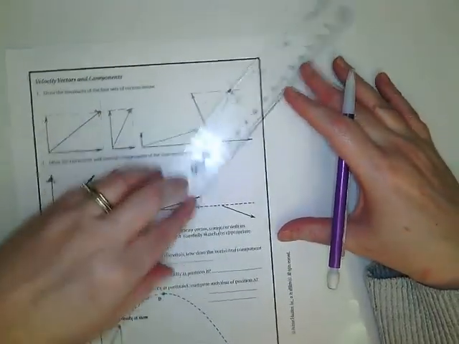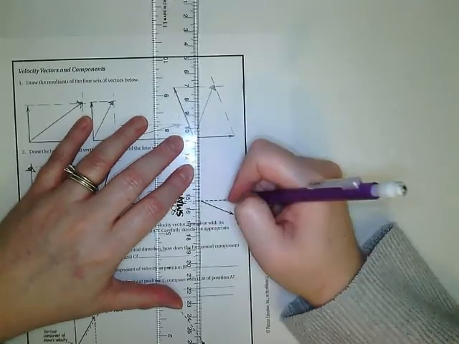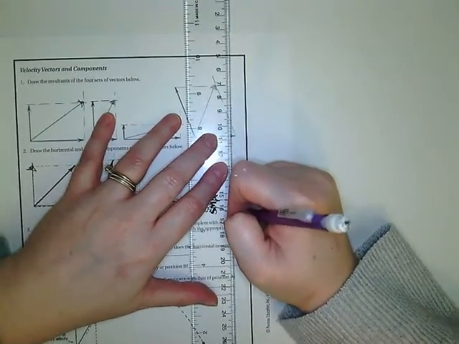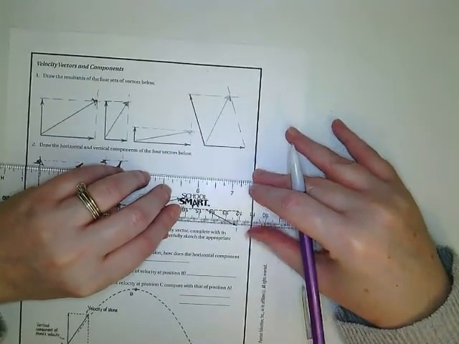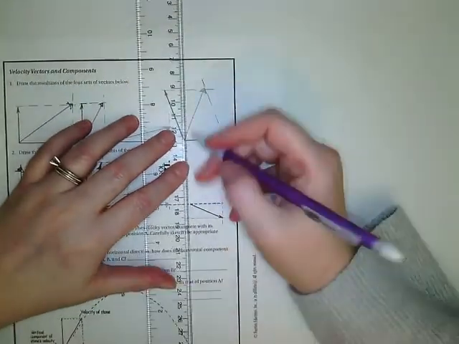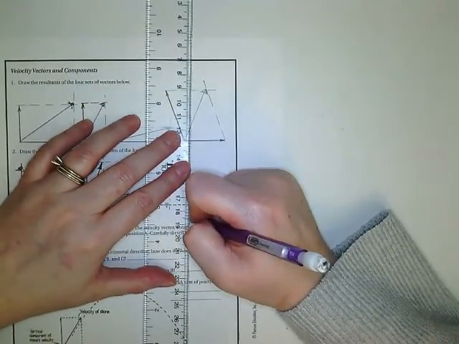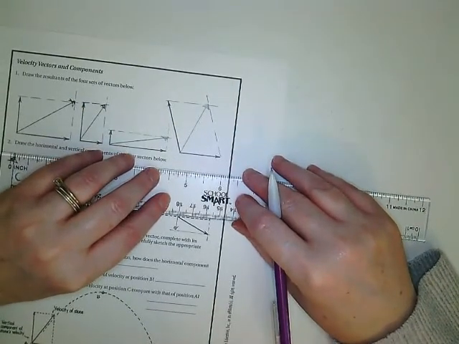And this next one, here's one of my verticals. Here's my other vertical. One horizontal is there. Here's my second horizontal. And then again, here is my vertical component and here is my horizontal component.